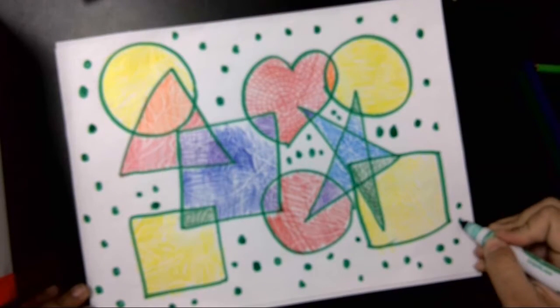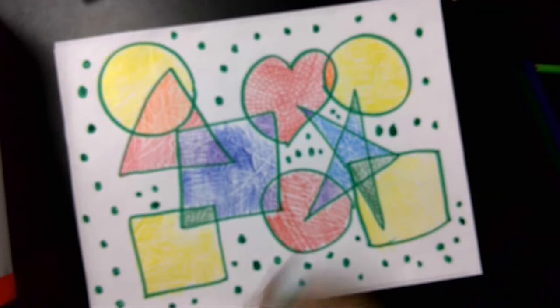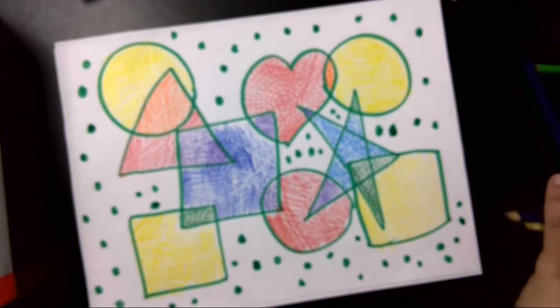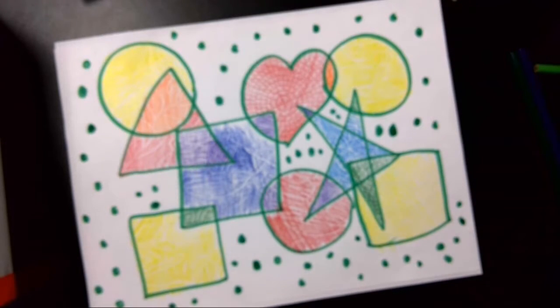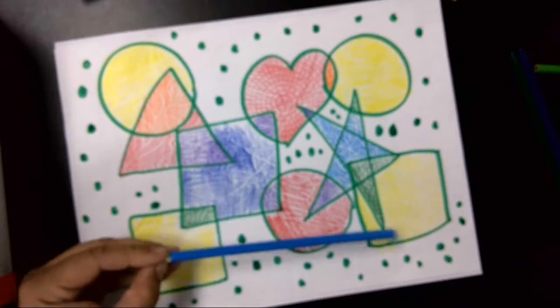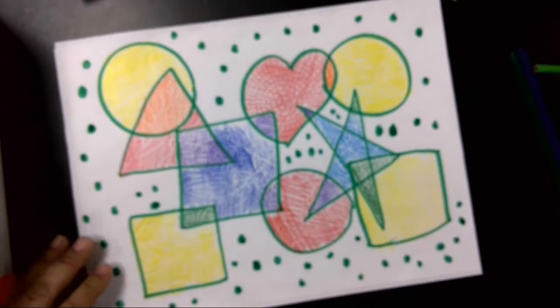But you want to make sure that you're using a combination of marker and colored pencil to create the background of your art piece. Now, you don't necessarily have to have a texture for the outside edge, but I would like for you to do so. So I'm going to go ahead and switch to this lighter, brighter blue for this outside area.